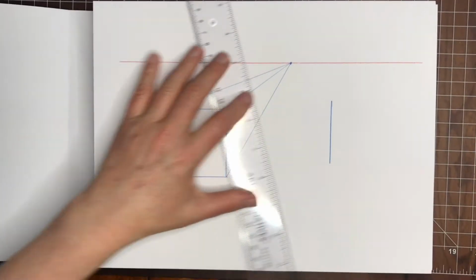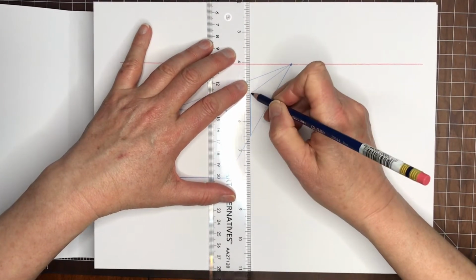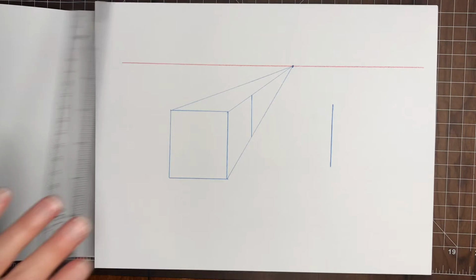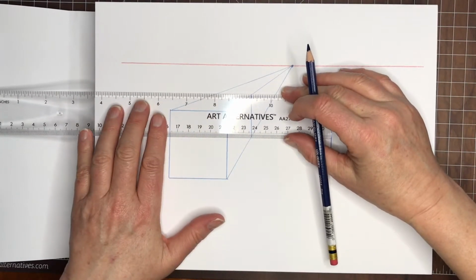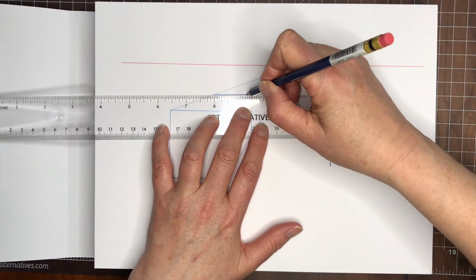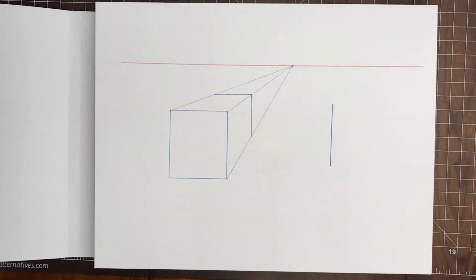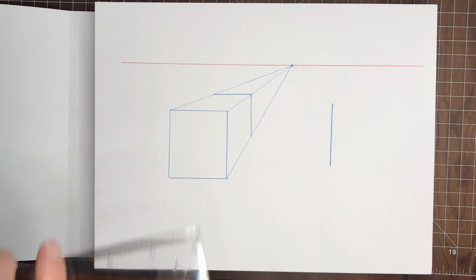Then we would decide how wide our box is going to be. I'm not going to call it a cube because we're not really measuring yet. We're just making sort of fantasy three-dimensional objects and learning how to understand perspective. So there you have your leading plane and your one-point perspective box.